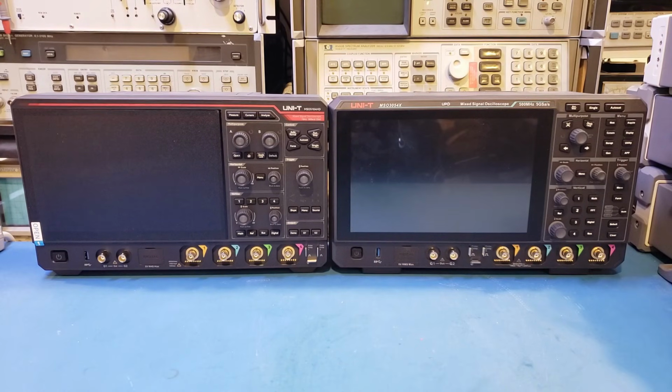Also, the pod appears to have some circuitry inside. It's not just a connector for the test leads, as the scope can actually detect whether the logic analyzer pod is present or not. In my opinion, UNI-T should just provide the logic analyzer pod as a standard accessory rather than an option, especially for the high-end models.